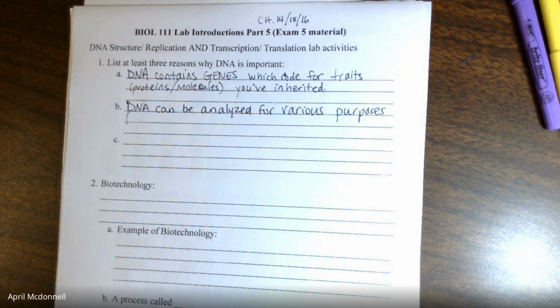Some examples of DNA being analyzed would be to solve crimes or establish paternity. A few other reasons that we would want to analyze DNA would be to determine genetic diseases and establish evolutionary relationships. So, analyzing the specific sequence of DNA can help us determine a lot of things.